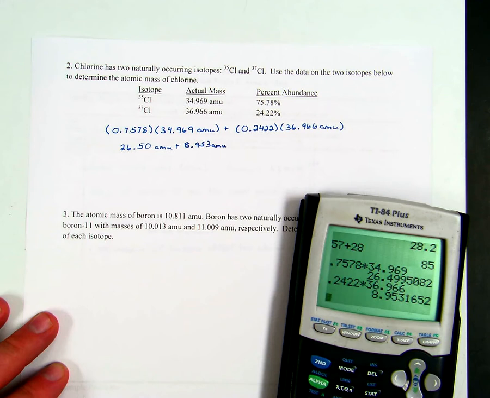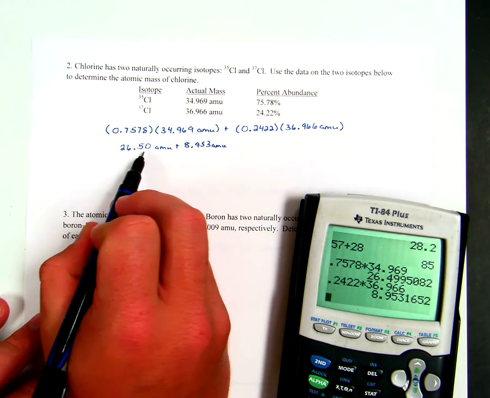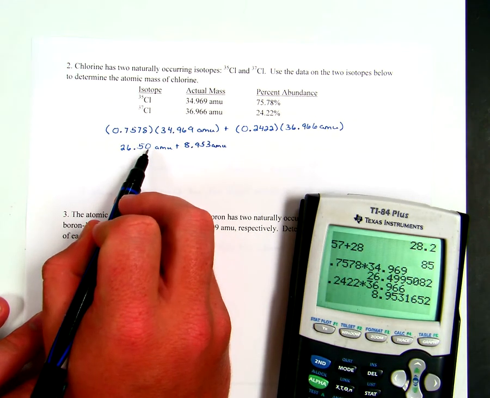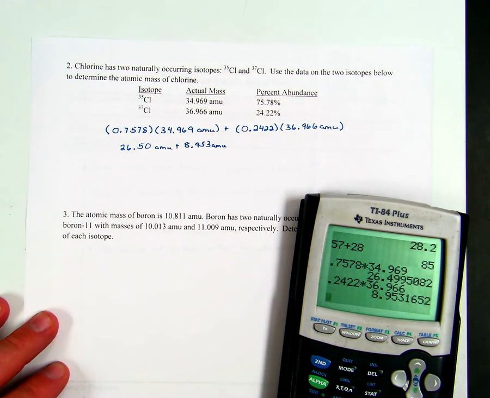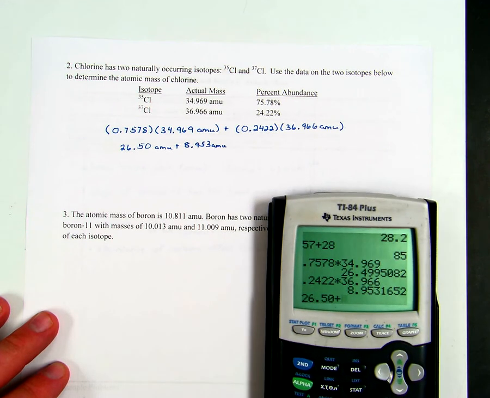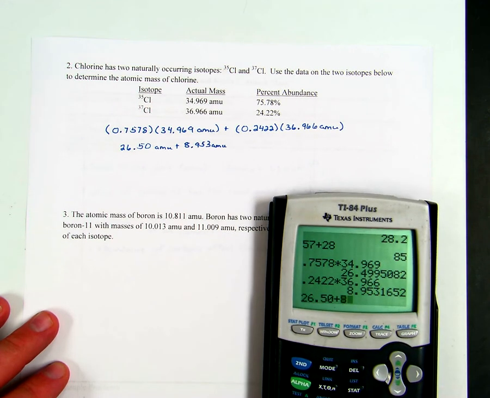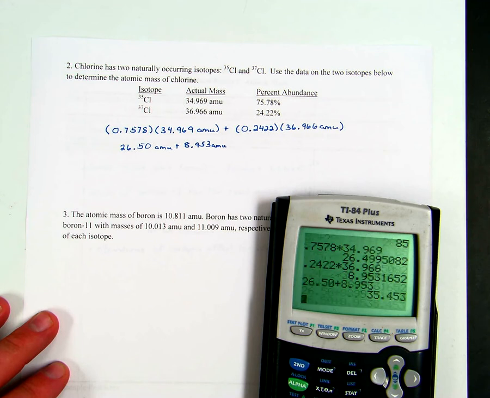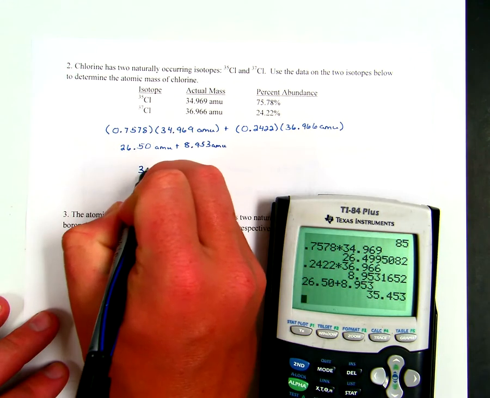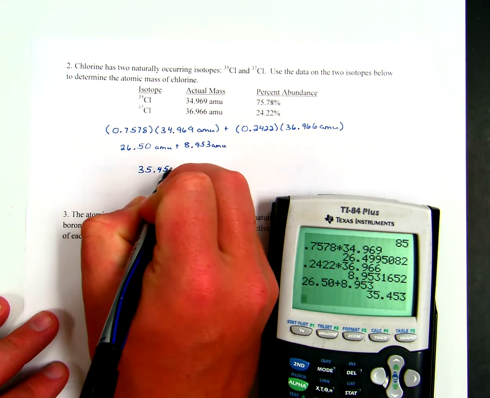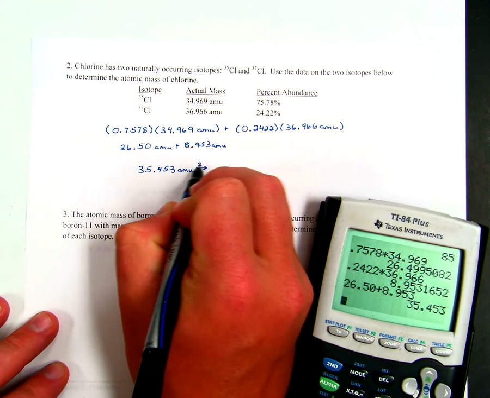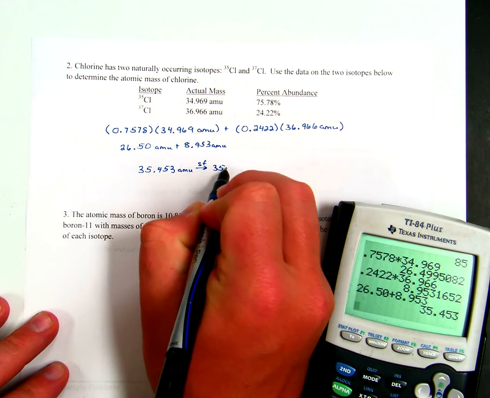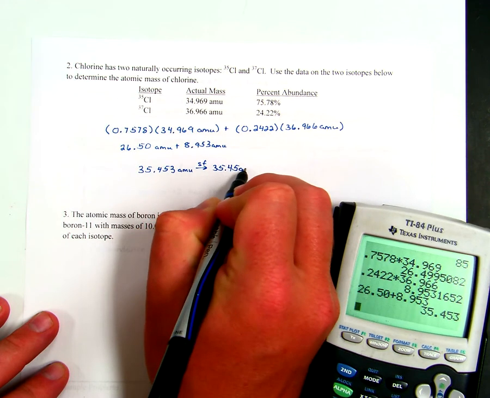This first value now only goes to the hundredths place. The second one goes to the thousandths. I'm going to need to round my answer to that hundredths place. So 26.50 plus 8.953. My calculator tells me 35.453 AMUs, but based on my significant figures here, I need to just round this to 35.45 AMUs. That would be the atomic mass of chlorine.